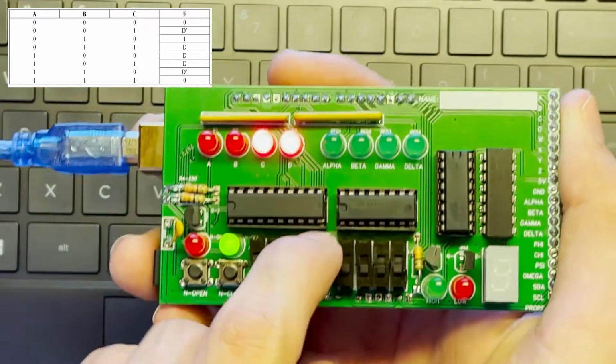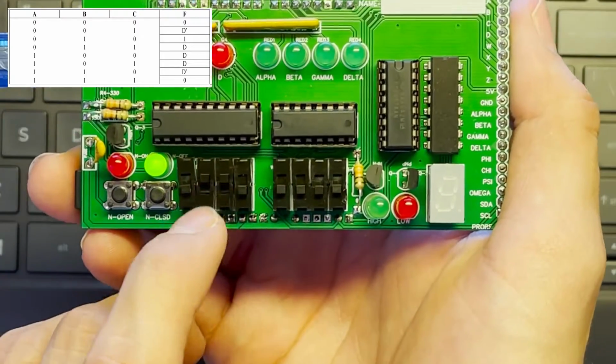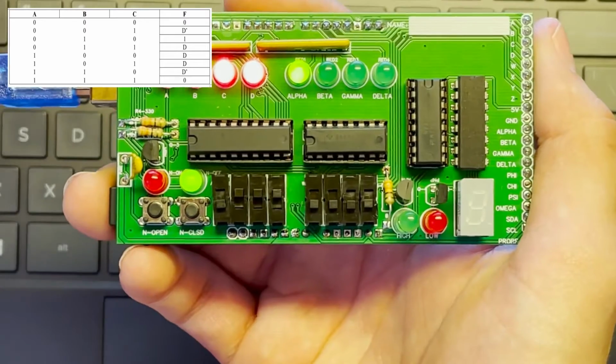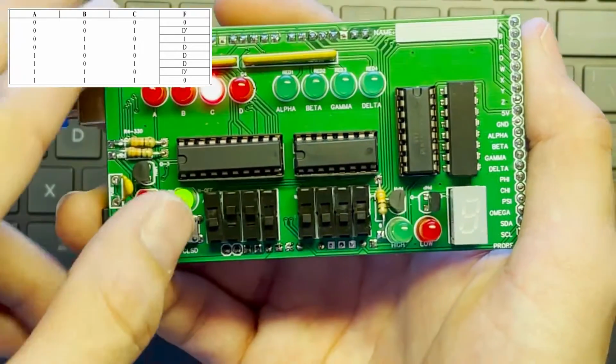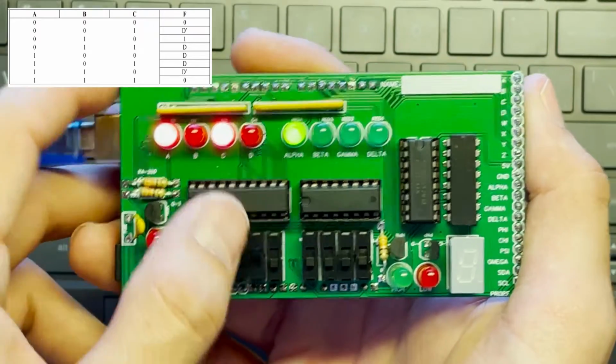If I turn B and C on, then the output will be what D is. If I turn D back on, then it will be alpha. If I turn all inputs on, then you can see on the truth table that the output will always be 1.